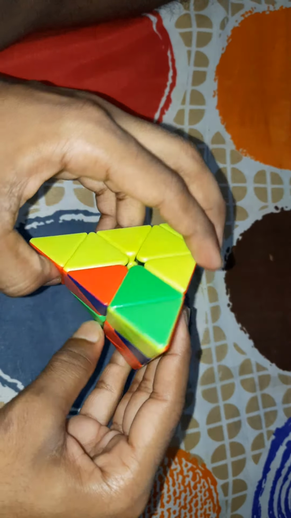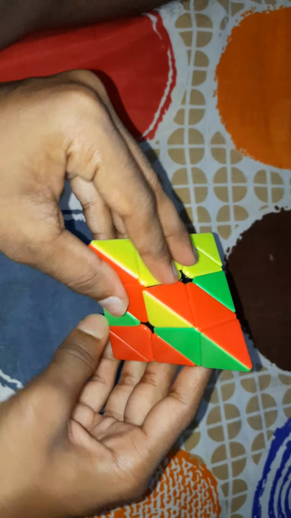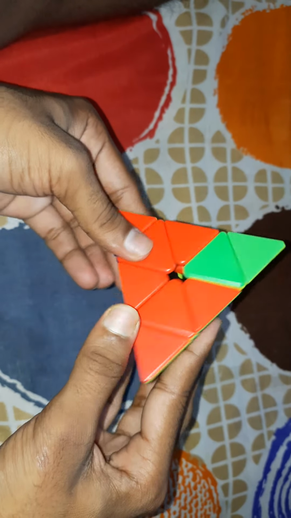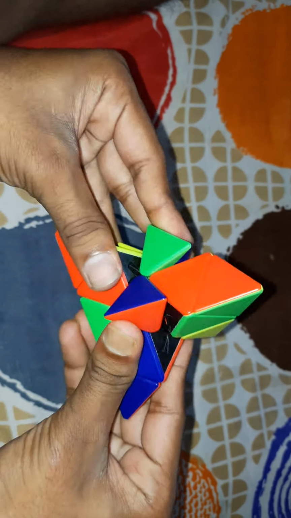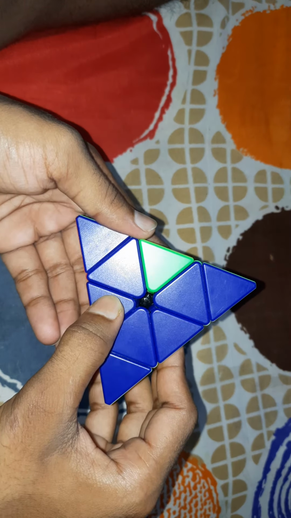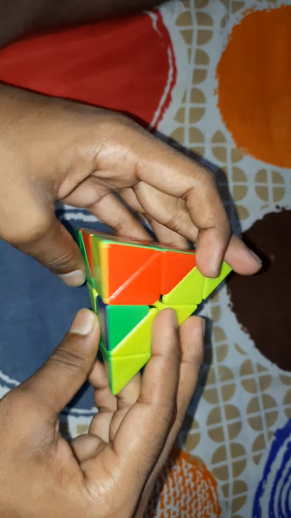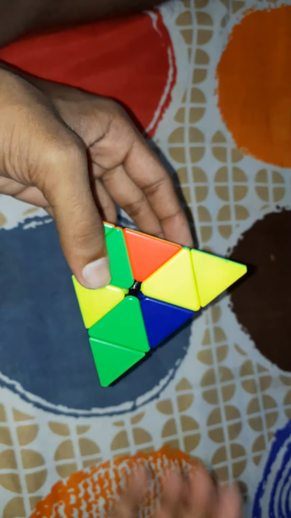One corner is solved and another remains. So the two corner pieces are solved and the last one remaining, so we will use it to solve the full Pyraminx.